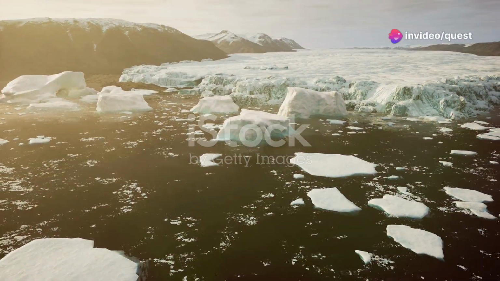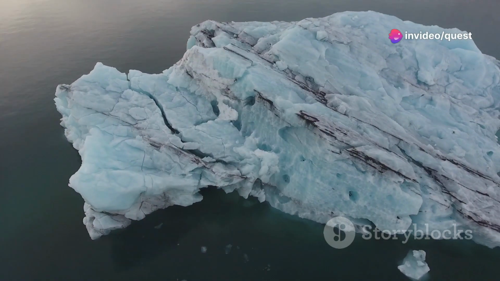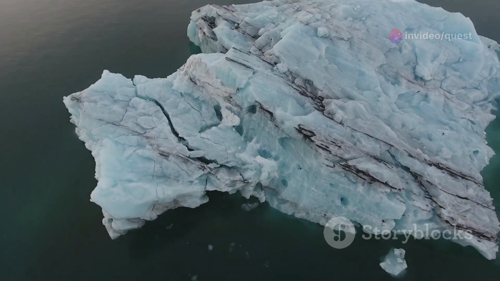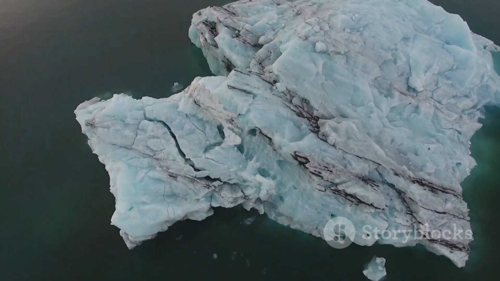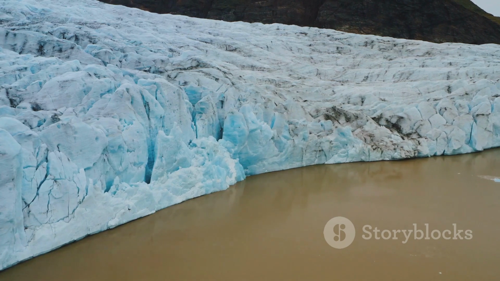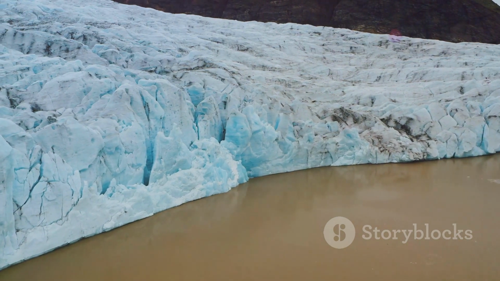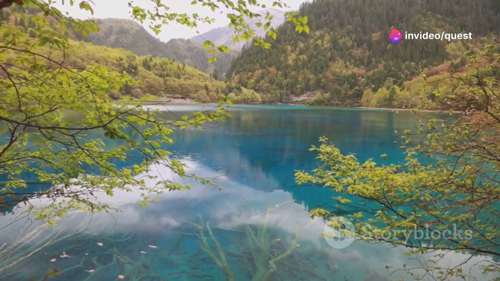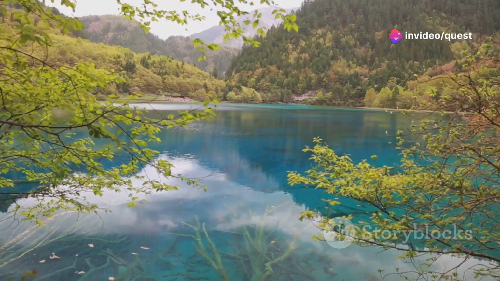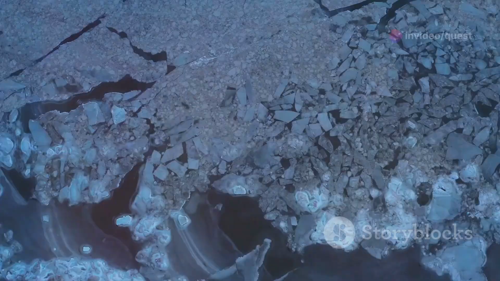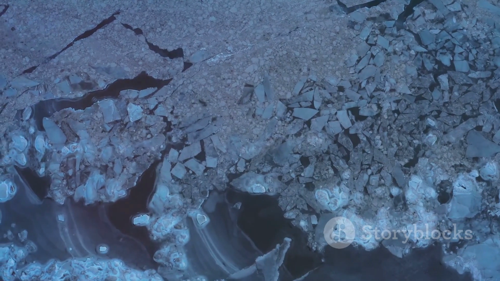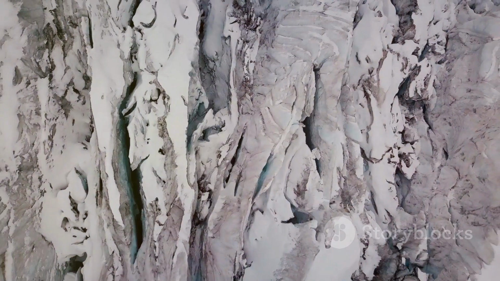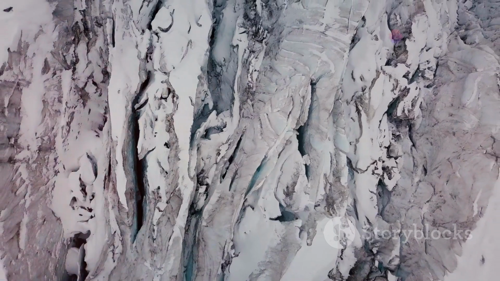Glaciers not only carve and sculpt the land but also leave behind breathtaking bodies of water, glacial lakes and fjords. Glacial lakes form in depressions carved by glacial erosion or behind moraines that act as natural dams. These lakes, often characterized by their crystal-clear water and stunning alpine settings, are a testament to the power of ice to reshape the landscape. Fjords are another striking example of glacial handiwork.